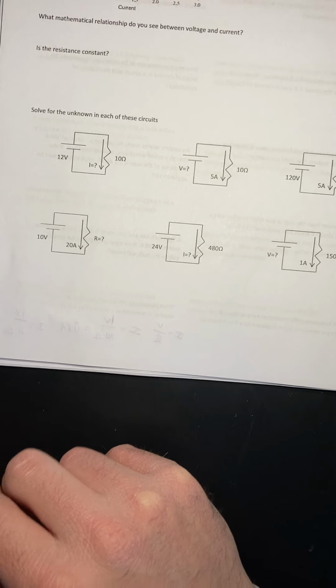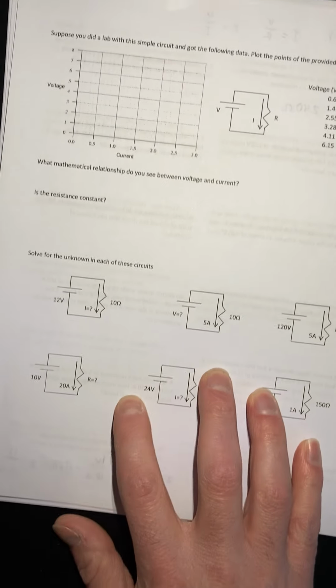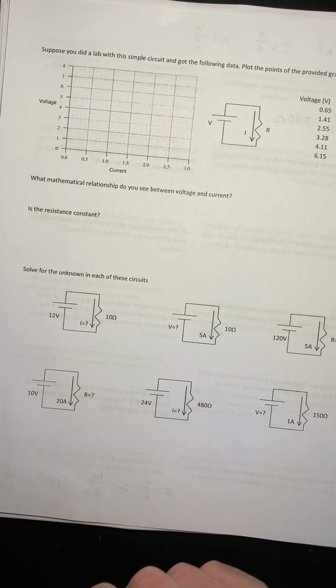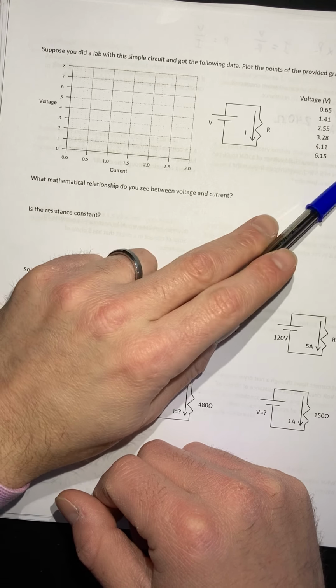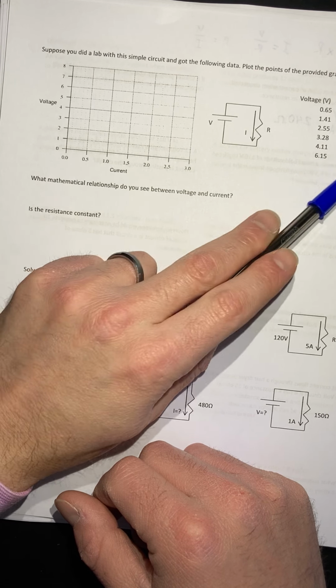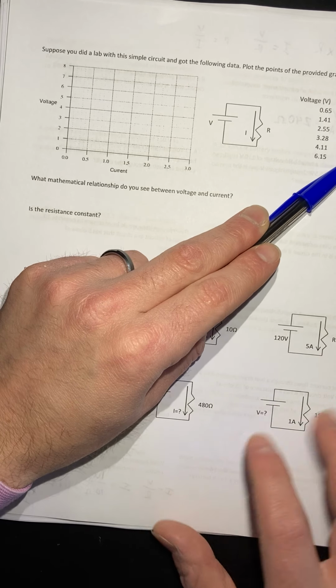Okay, now, I'm going to help you a little bit on this graph, but I'm going to let you do most of this on your own. So we are looking at a relationship between the voltage and the current right here. Okay, voltage and the current.